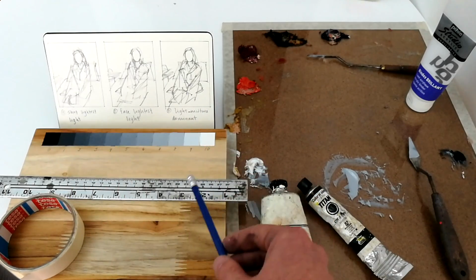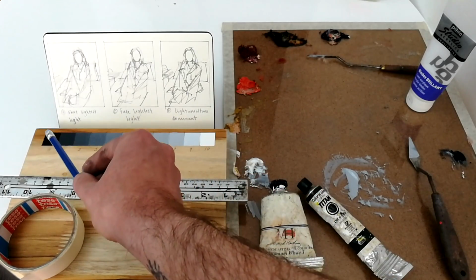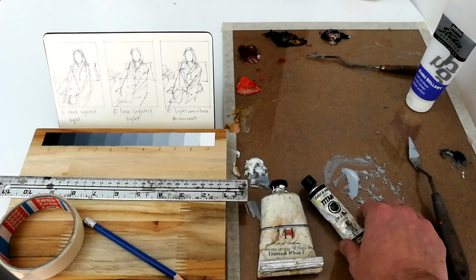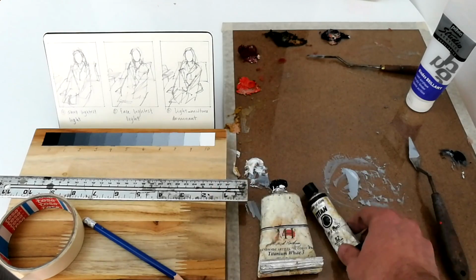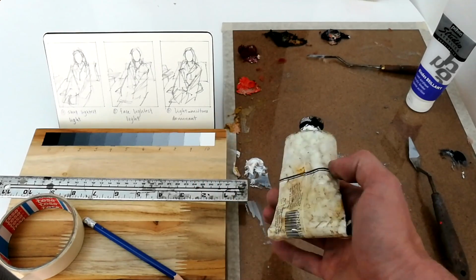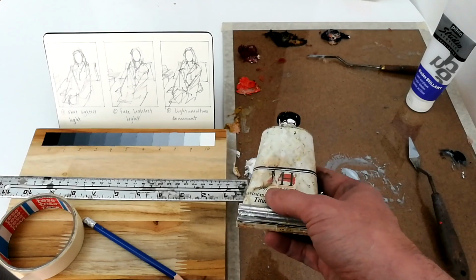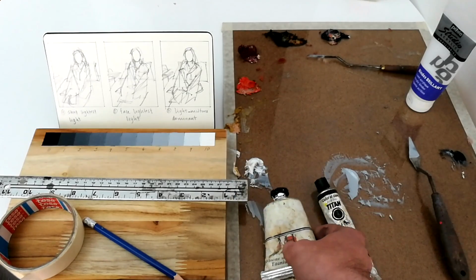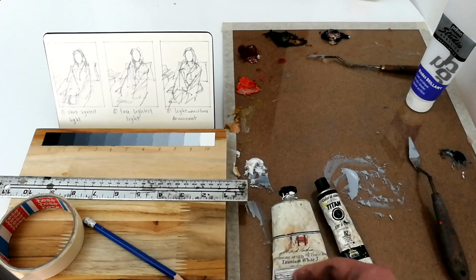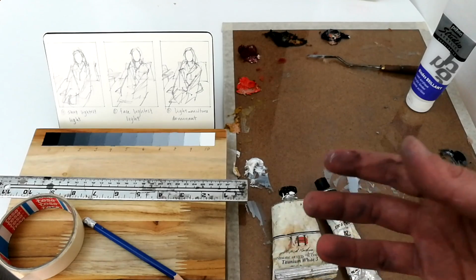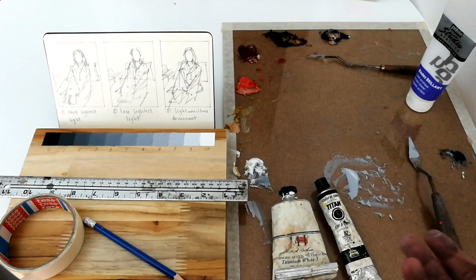So it's actually 11 steps, 0 being your darkest dark, which for today we're going to use ivory black, and 10 being your lightest light, which I'm using titanium white, which is a very opaque white, which is really, really good for making grayscales, because it's the most covering and opaque white that you can get. So I would recommend doing it with titanium.